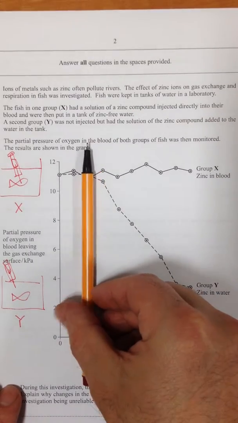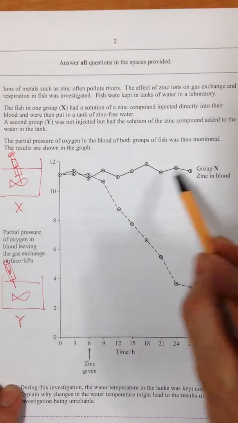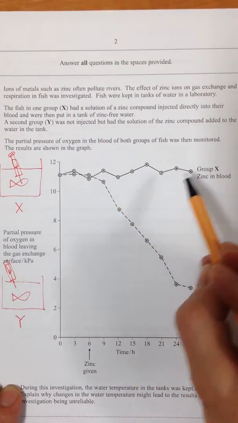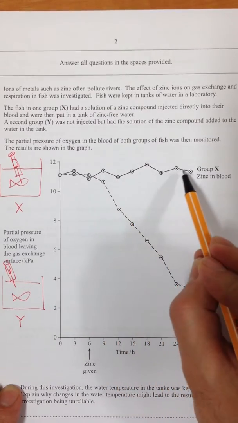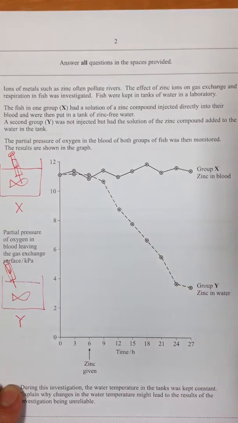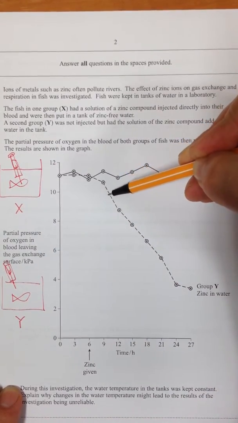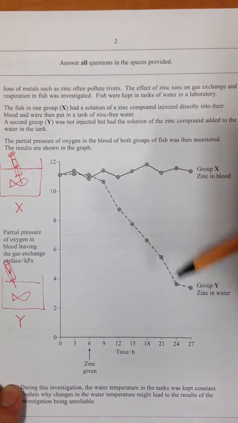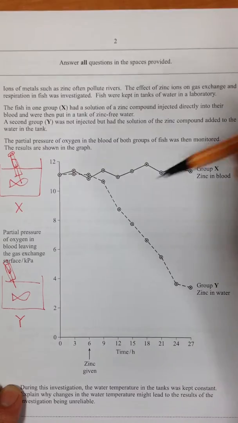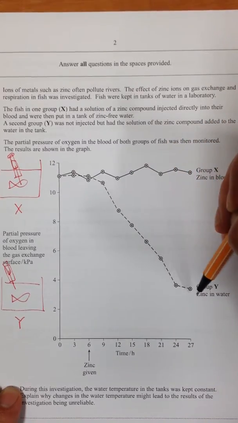The zinc's given after 6 hours, and after 6 hours, the partial pressure of oxygen of group X doesn't really change. We say it can remain relatively constant with fluctuations. And that's here when you inject it into the fish. When you inject it into the water, the partial pressure of oxygen in the blood goes down. You could possibly argue and then levels off. Or we could say goes down steeply at first and then the rate of decrease slows.